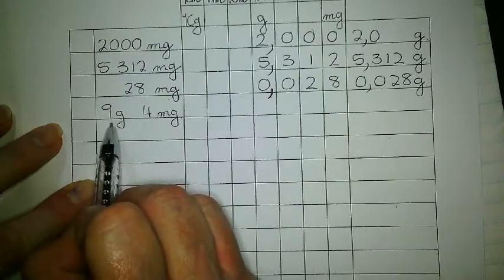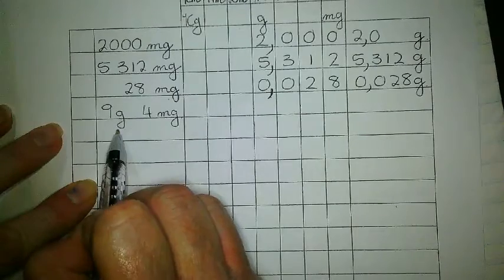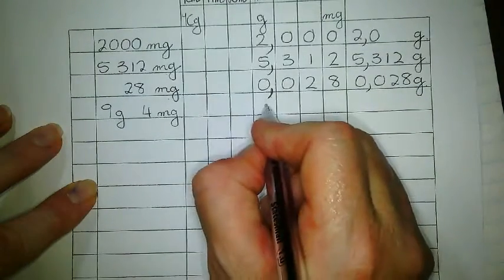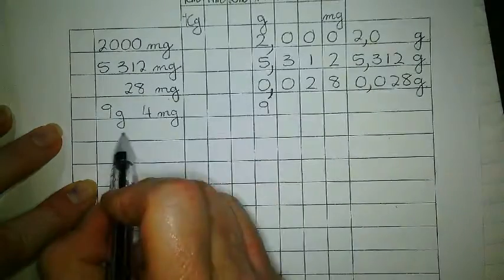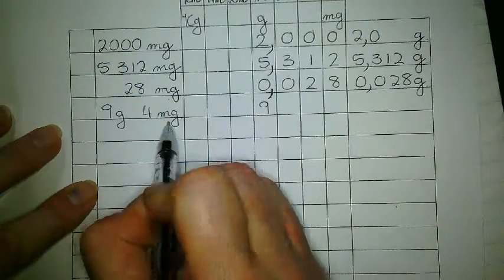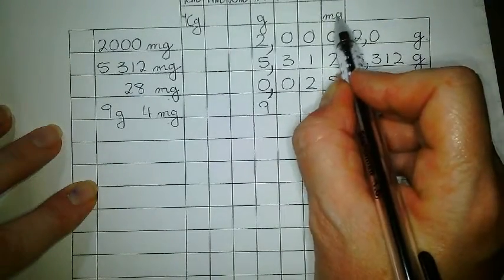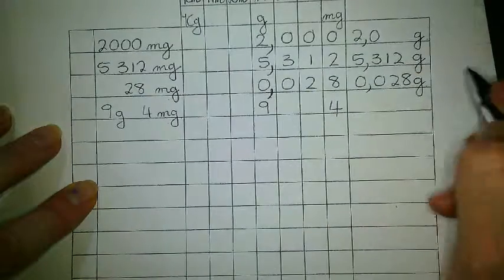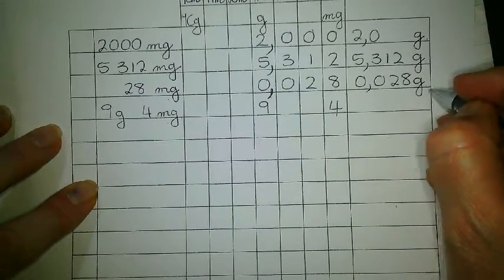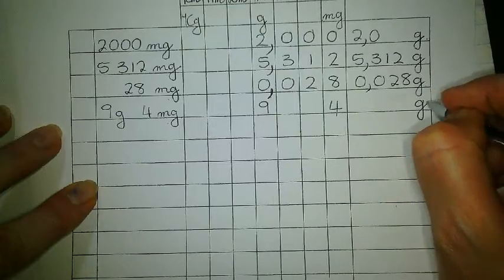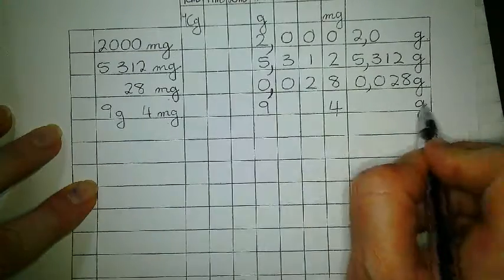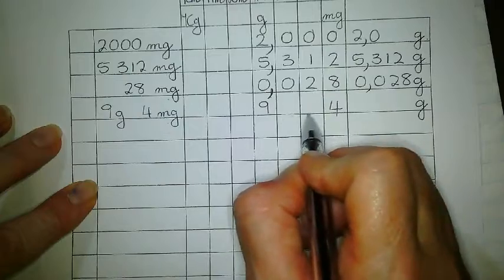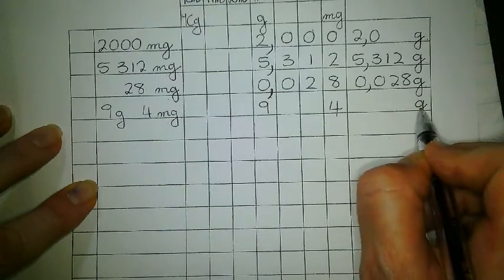they give us. So first we go to the gram column. There the gram is, and we complete the 9. Right, moving on to the 4 milligram. The 4 must be written here. The milligram, go down, we write the 4. But what did they ask us? They ask us gram. So what we're going to do, we've got gaps here. We're not allowed to leave those gaps open because we have to convert to grams.